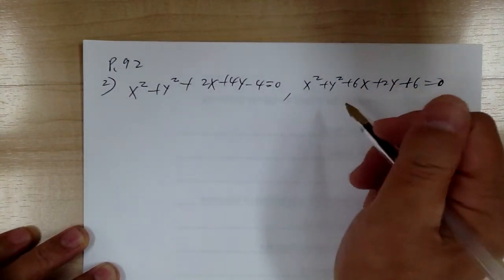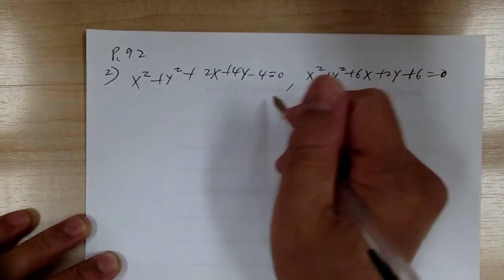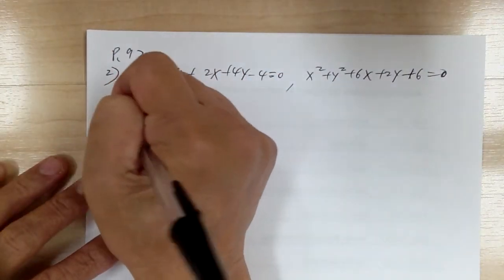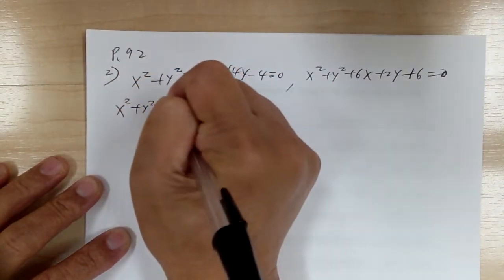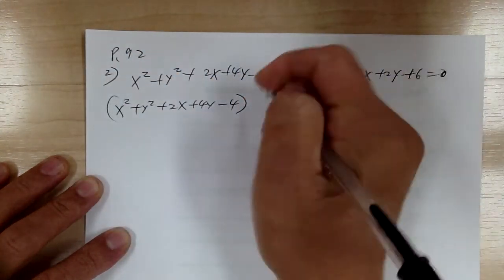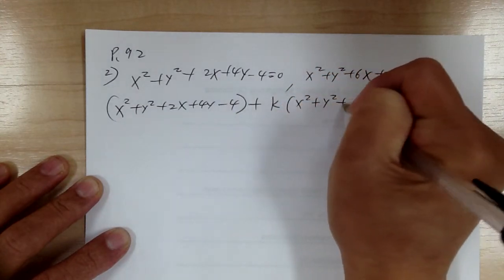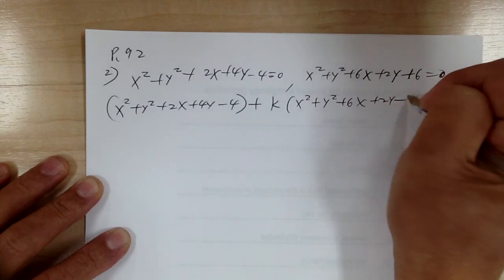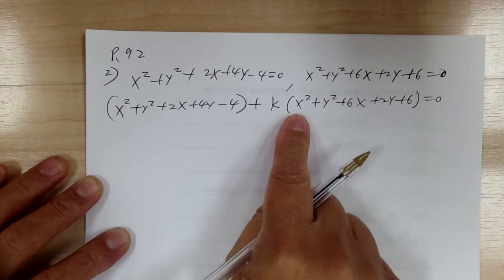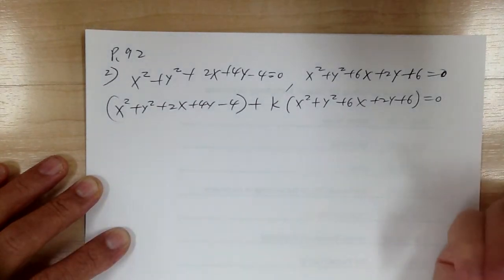Again, a lot of the time people make it really complicated. For the equation of a family of circles, you just go ahead and write the k equation. So your answer would be x squared plus y squared plus 2x plus 4y minus 4, that's your first equation, plus k times the second equation, equal to 0. And that's your answer. That's your equation for the family of the circles: the first equation plus k times the second equation. And then you're done.